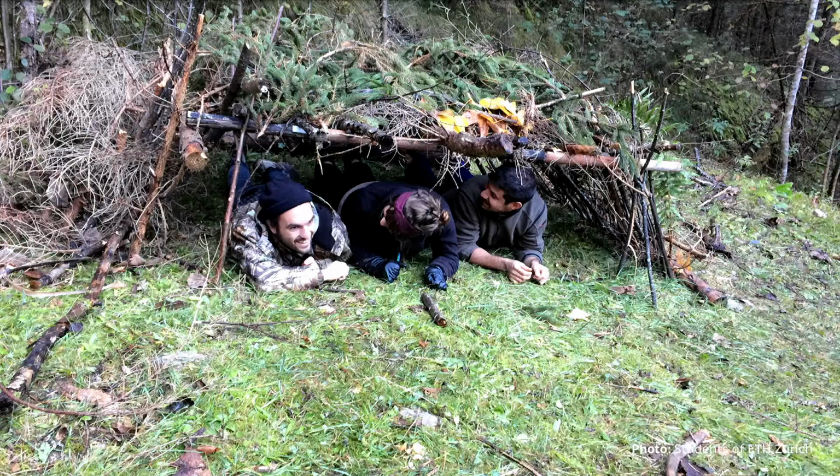Me too. It was really cold. It was not comfortable at all, but it was a great learning experience. What we found out is that there are a lot of resources given by nature, and all you need is the sensitivity to see it and the creativity to use it.